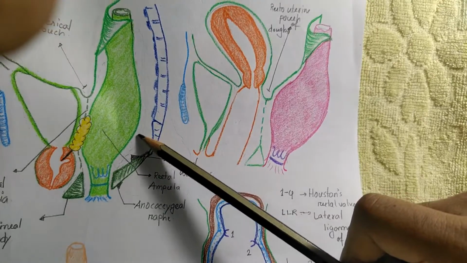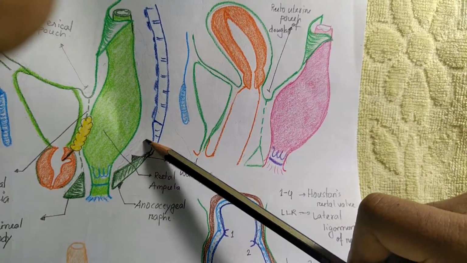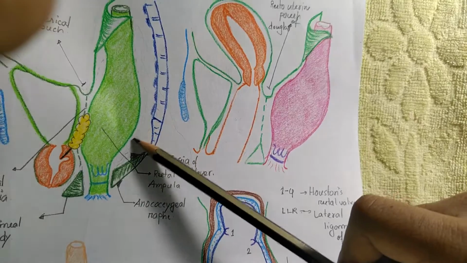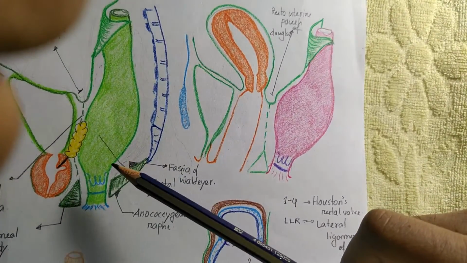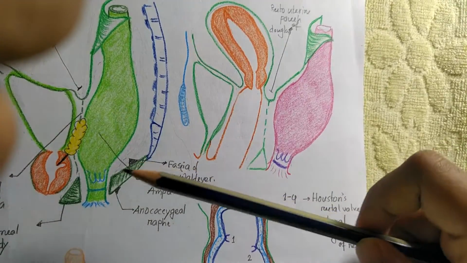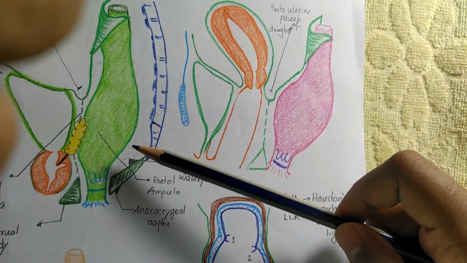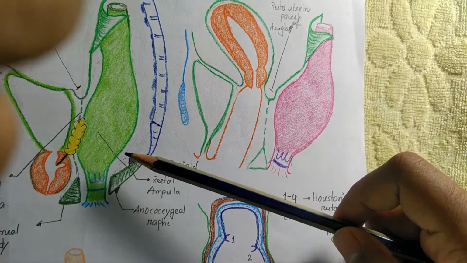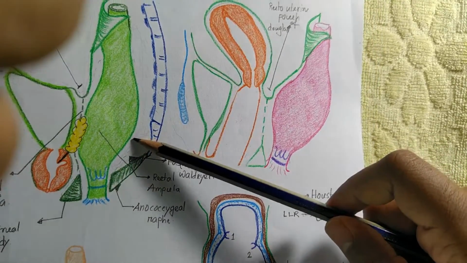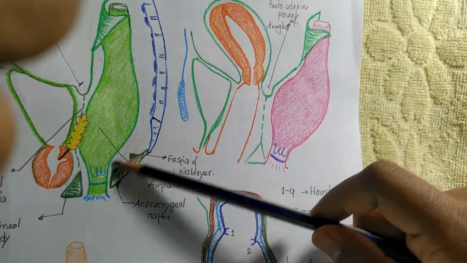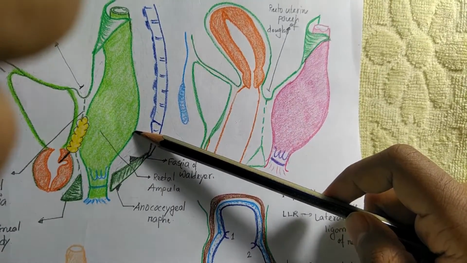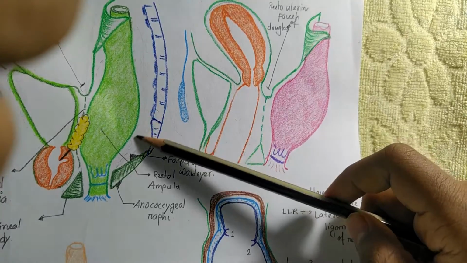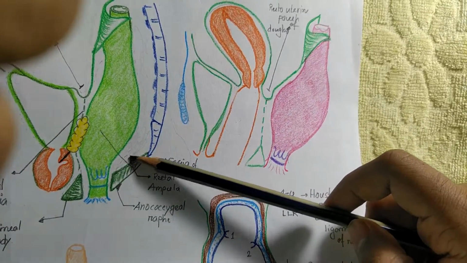Here there is an imaginary fascia that makes a fold or space, called the fascia of Waldeyer, because in this fascia there are a lot of lymph nodes, and an important mesentery is also present. This is called the mesorectum. So the mesorectum is present in this fascia along with a lot of lymph nodes.